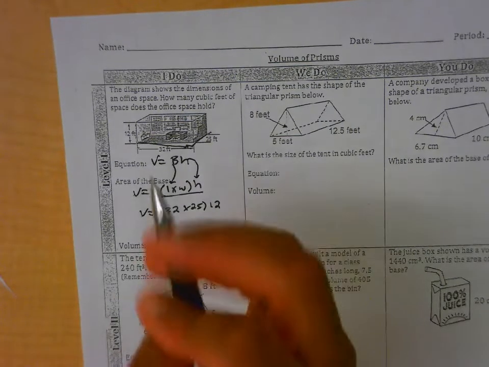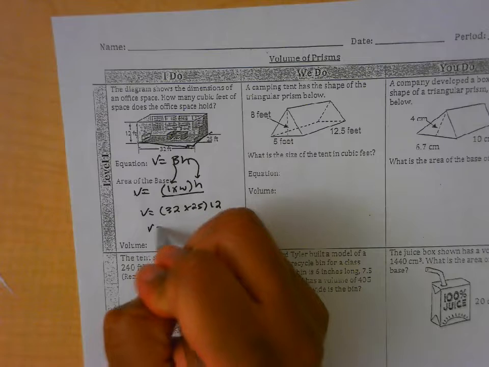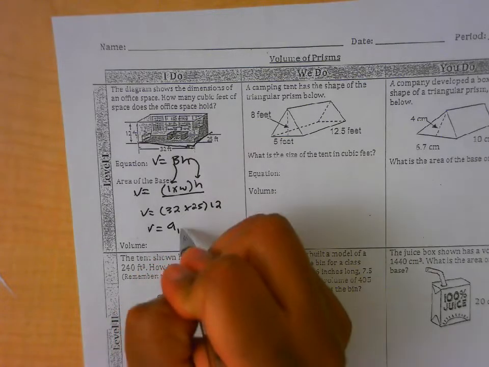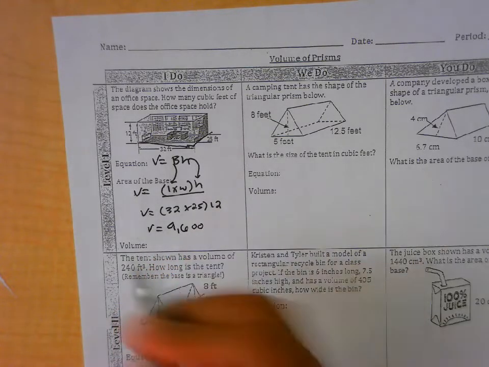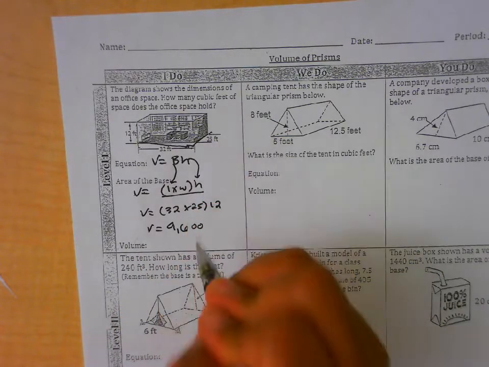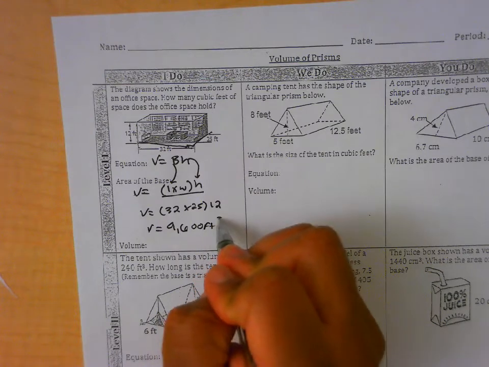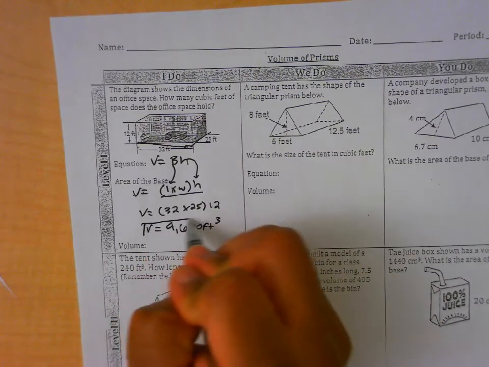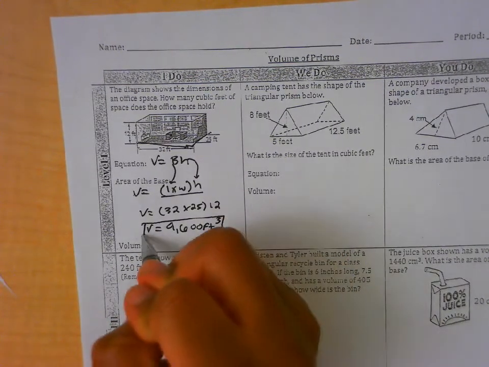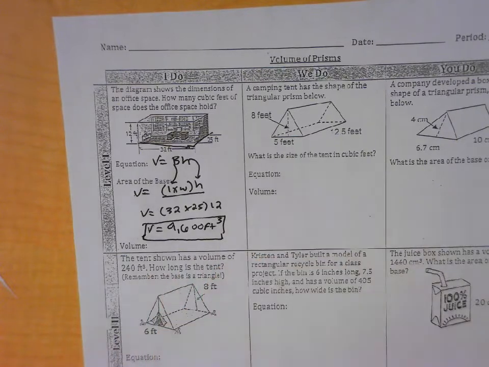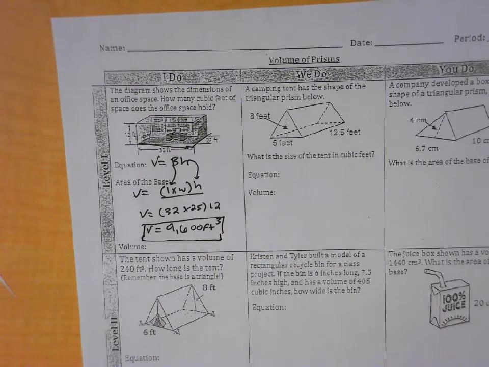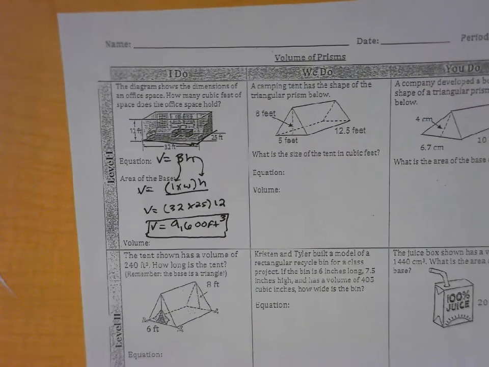Okay, so the volume is 9,600. It's in feet, so feet cubed. Any questions about that? Okay, so that is a rectangular prism.